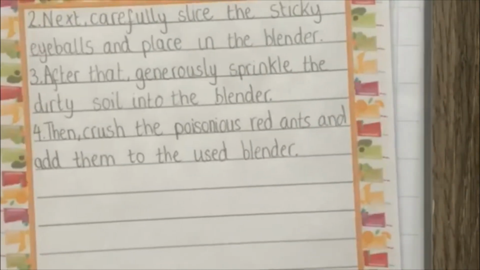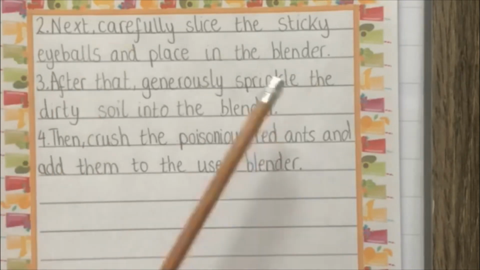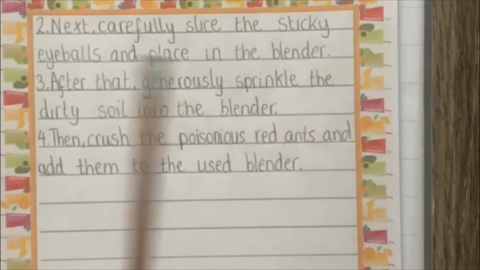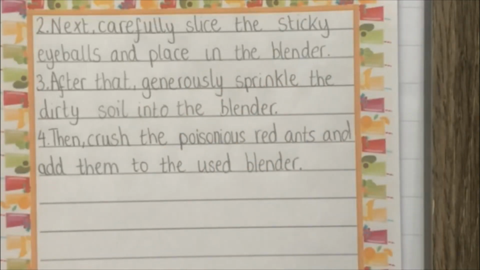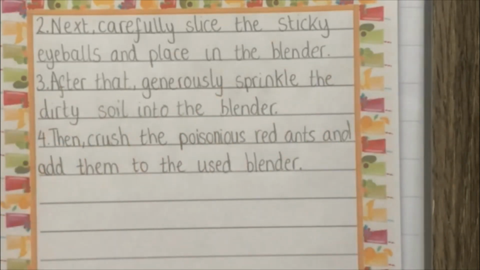You've got to make sure when you're writing your steps, you say what the action is, for example, crushing, sprinkling, slicing, and then you have to make sure you say then to put it in the blender. Because if your instructions only said to slice, for example, the sticky eyeballs, Mrs. Twit wouldn't know where to then put those sticky eyeballs. So make sure you're very clear what you've got to do with that ingredient once you've done your action.